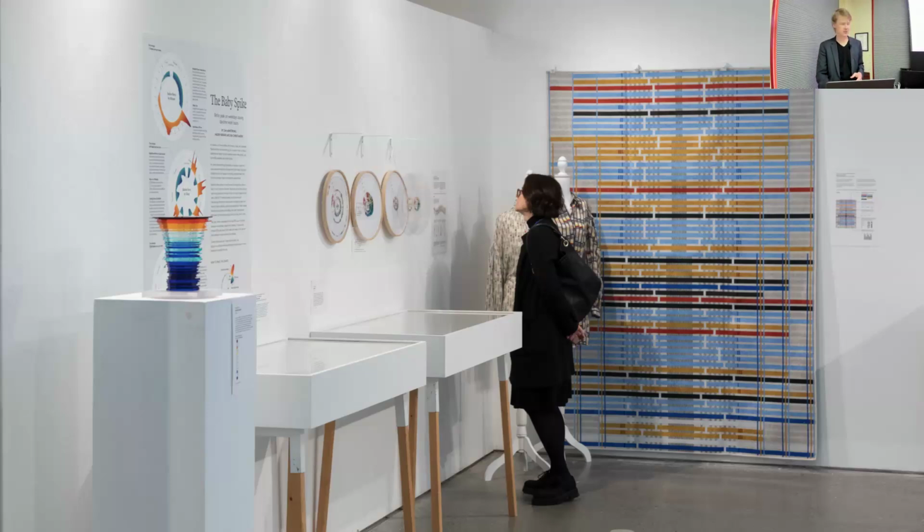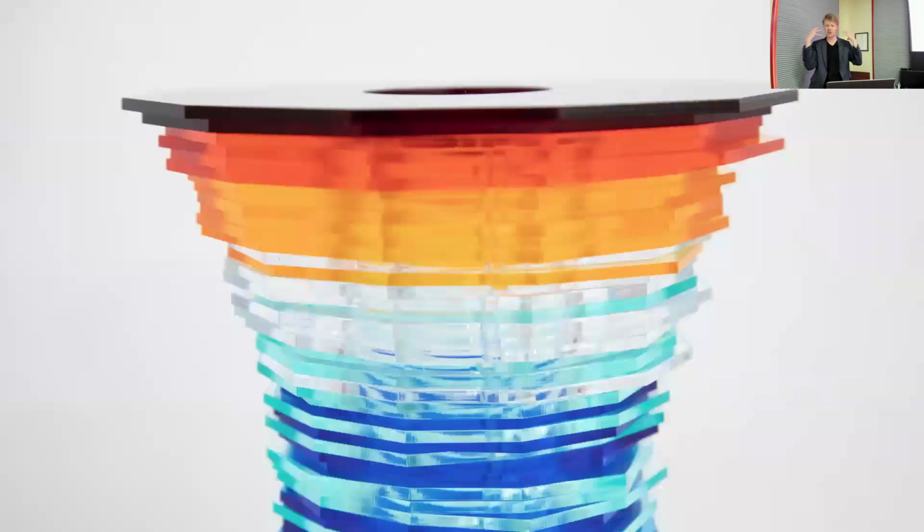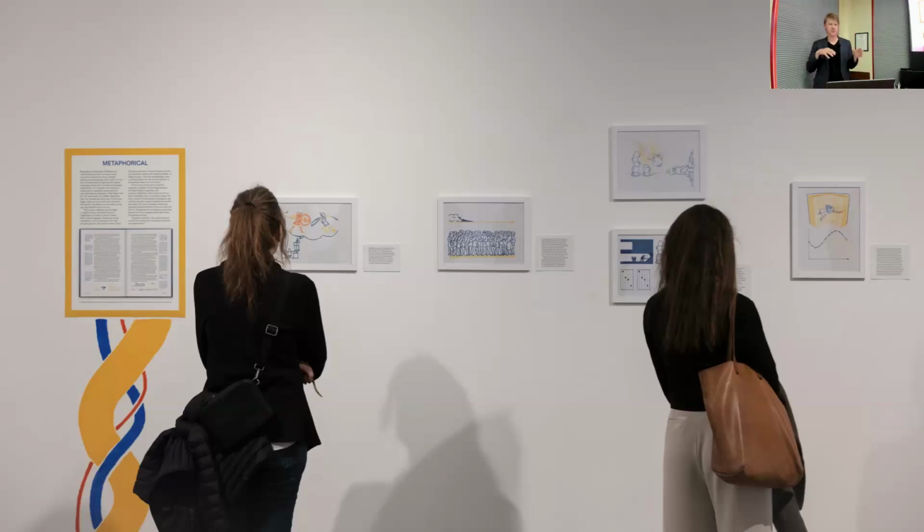I want to zoom into the piece right in the foreground here. This is by my friend Maggie Shee, and it's 140 years of climate data. Right? I mean, how incredible is that? And in the room, we had every object spotlit, so the light kind of shone right through it. Half of the exhibit was this kind of new chart, old chart, going back and forth.